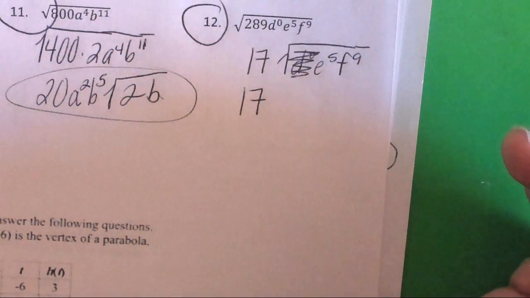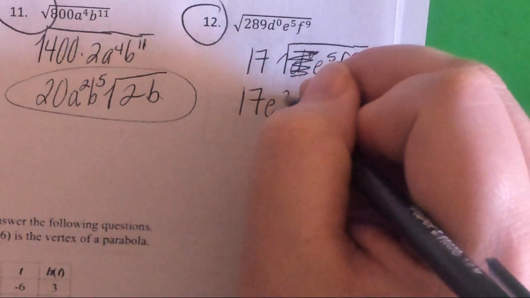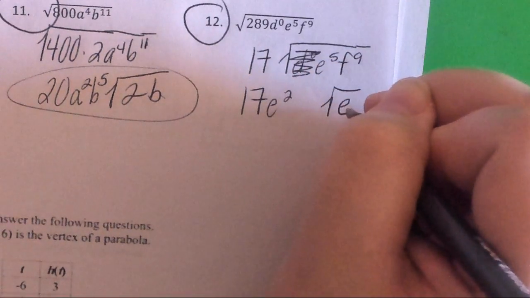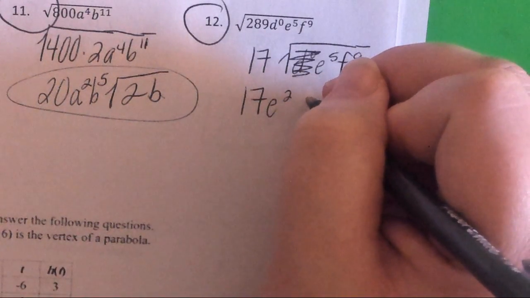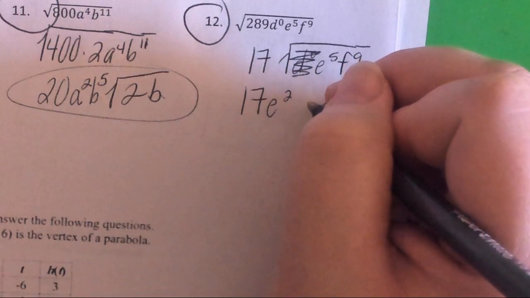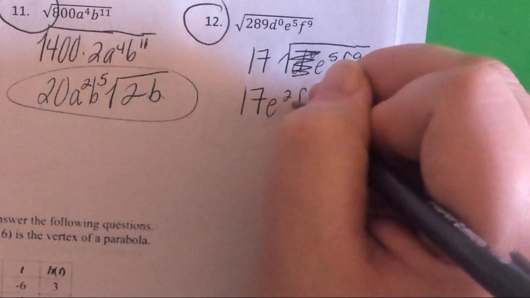Someone other than Brady deal with the e's and f's. And f to the what? Did you just do the square root of 9? Is that what you're supposed to do?